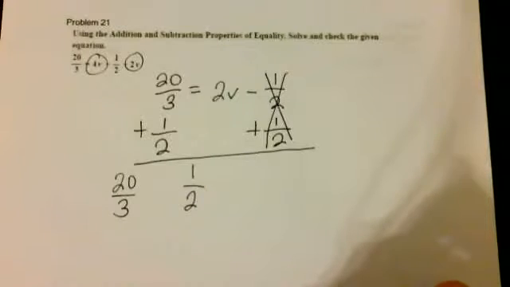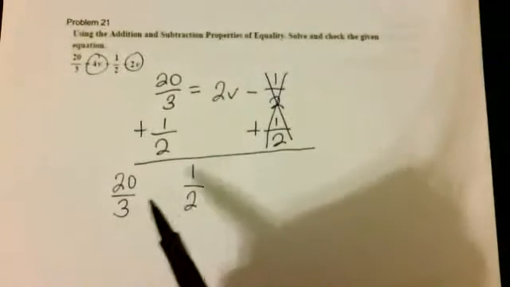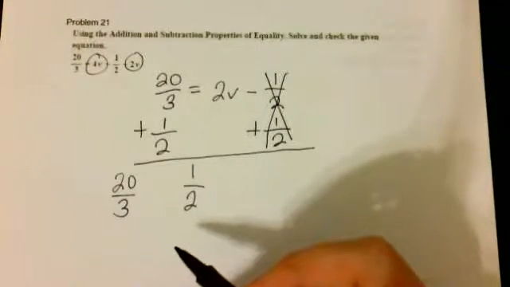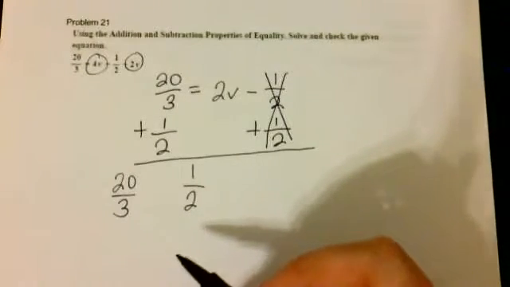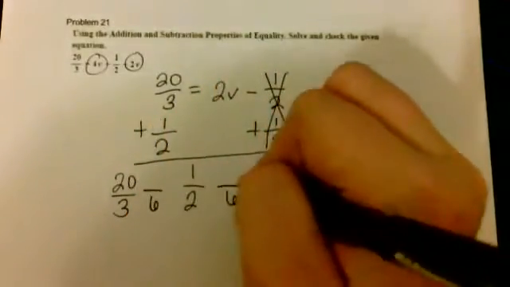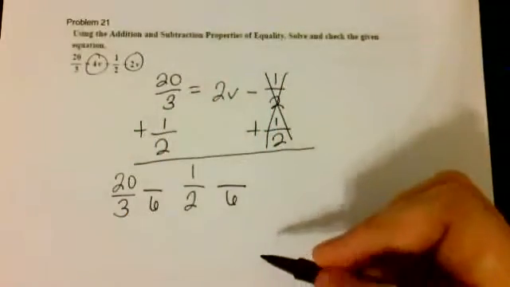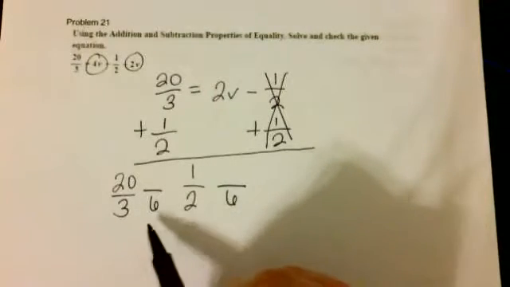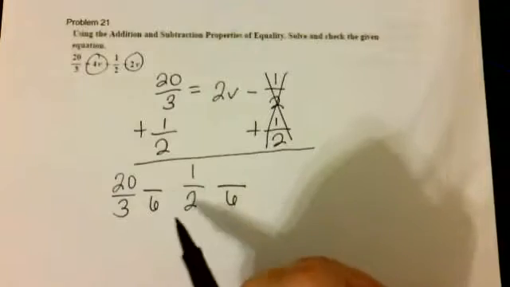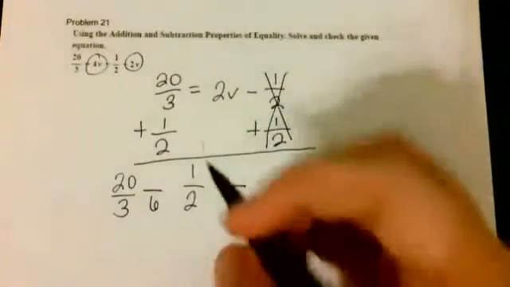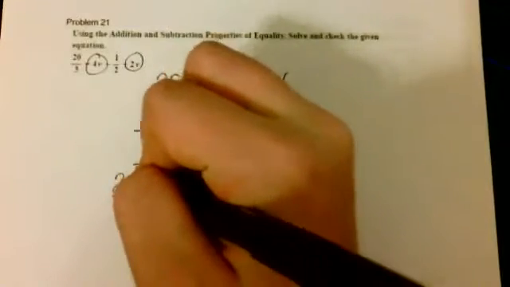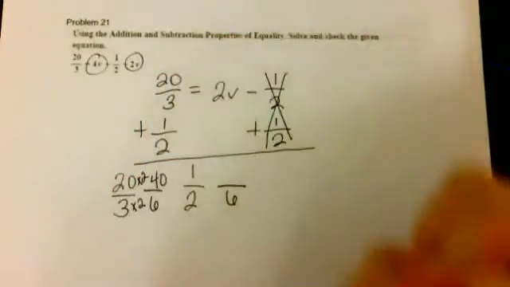Okay, so the easiest way to do this is to multiply these two numbers together, and we see that we get 6. So we're going to use that as our common denominator. So we ask ourselves the question, how do we get from 3 to 6? Well, the answer is simple because we just did that. We multiplied by 2. So we're going to multiply this by 2. This gives us 40 over 6.